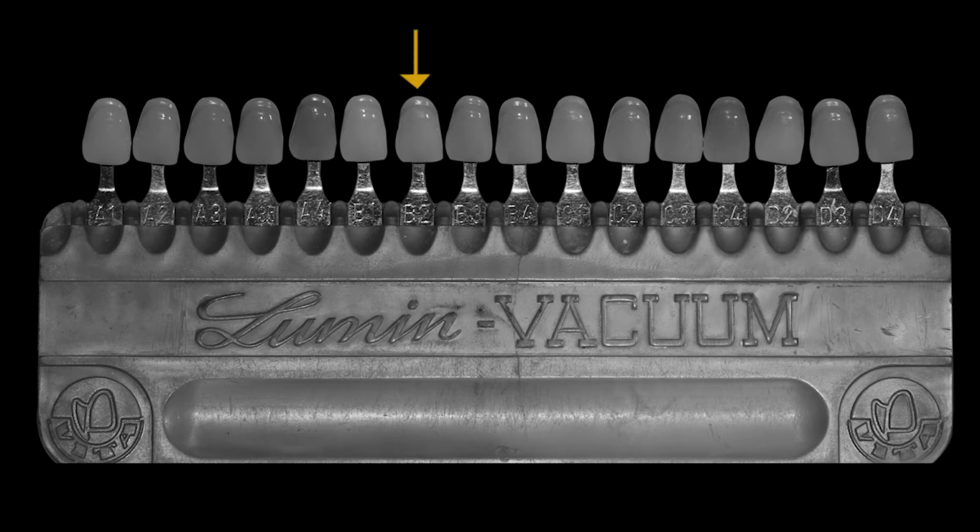Then B2 goes darker. My concept here is that there's no rhyme or reason to how this shade guide was oriented. They were random colors picked. So how you choose or use this tool on picking a shade is a little bit more difficult unless you're just randomly trying to pick the color that best matches.